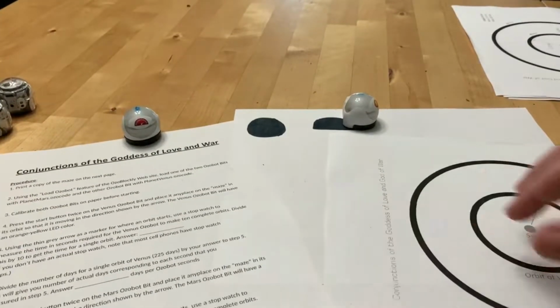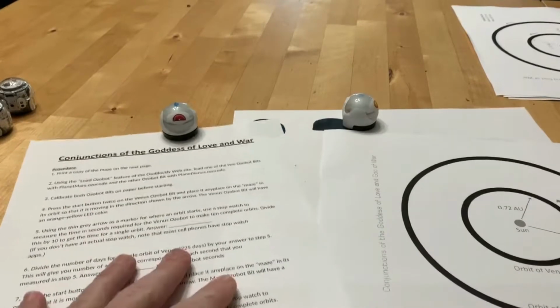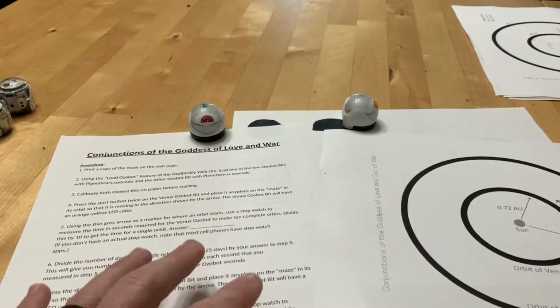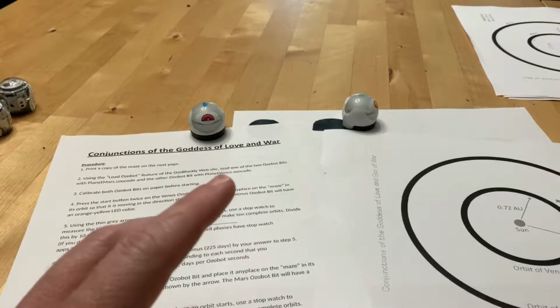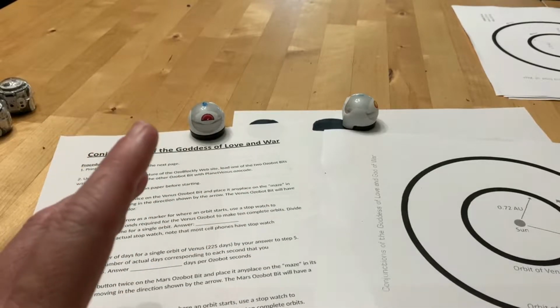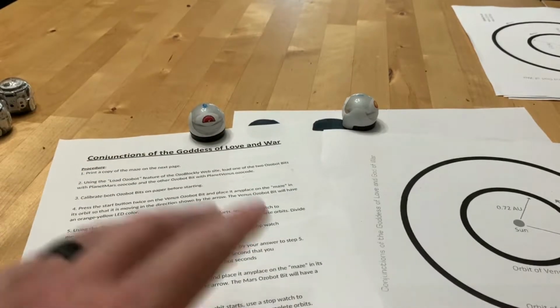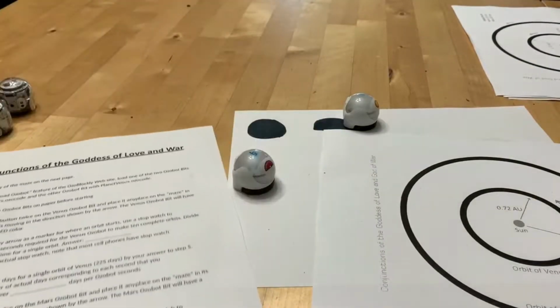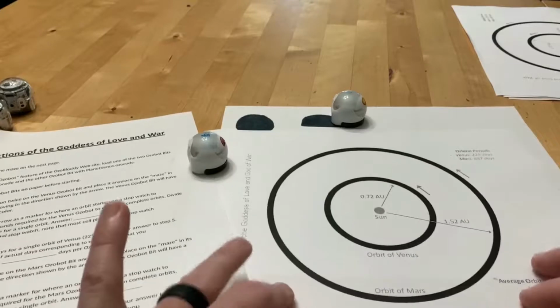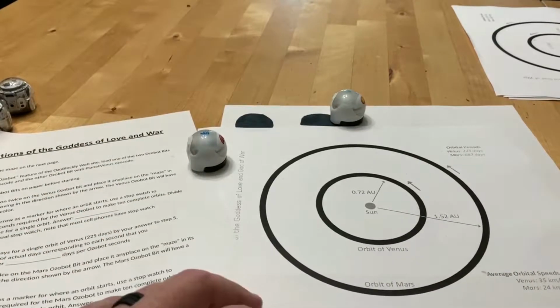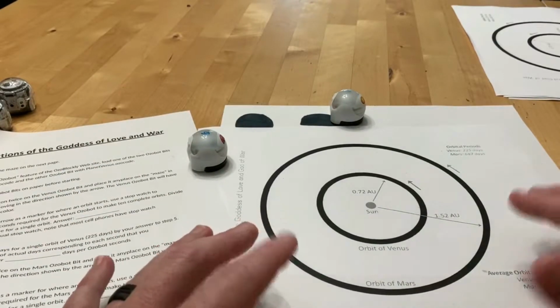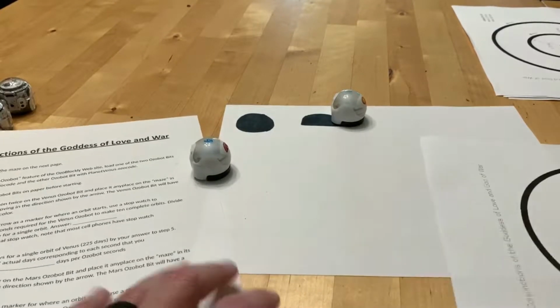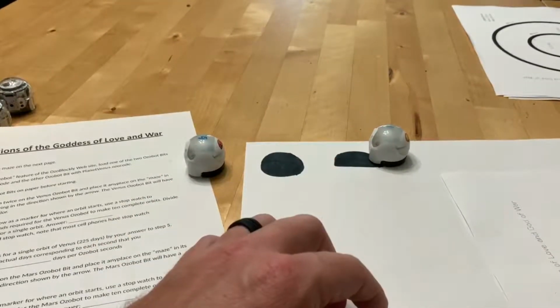All right, so now as you can see, I have my instructions, and I kind of changed this a little bit. Took it from the website, and I just put it on Google Docs or Microsoft Word just to give me one sheet, front and back, so I wasn't really messing with the whole package. I have my maze, otherwise known as the orbital patterns of Mars and Venus, with the sun right there. And I drew my calibration circles.